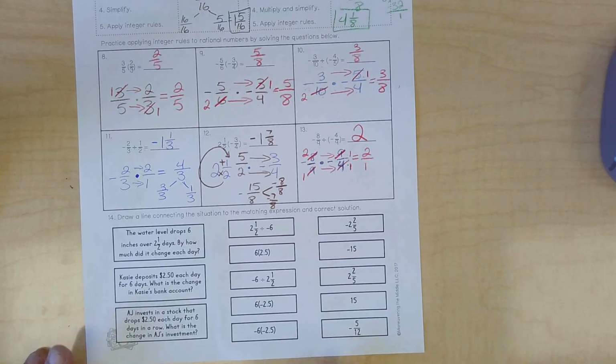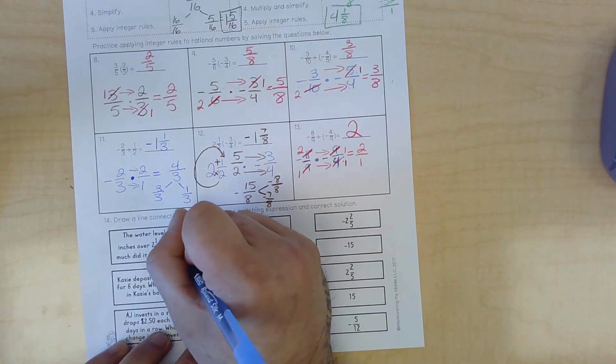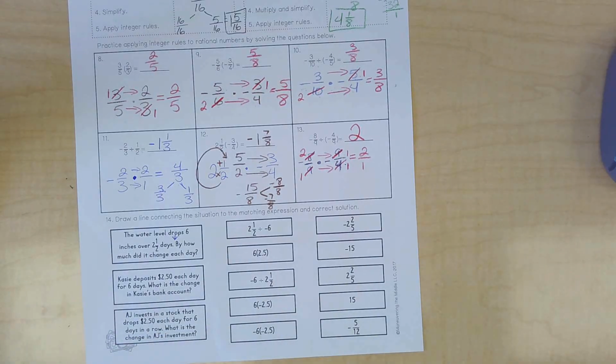When we look at 14, it wants us to draw lines connecting the situation to the matching expression and correct solution. So let's read the first one. It says the water level drops. When I see drops, I'm going to put an arrow going down. That tells me that it's likely going to be a negative number. So the water level drops, let's say 6 inches over 2.5 days. By how much did it change each day? So if I'm thinking about that as an equation, to me, that's going to be -6 times 2.5, or divided by 2.5.